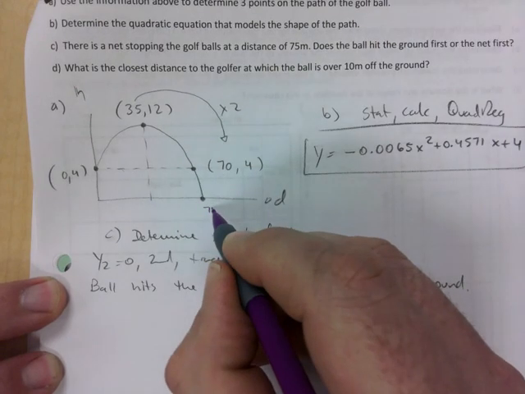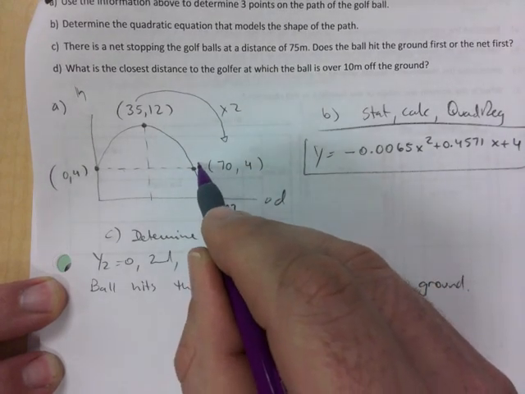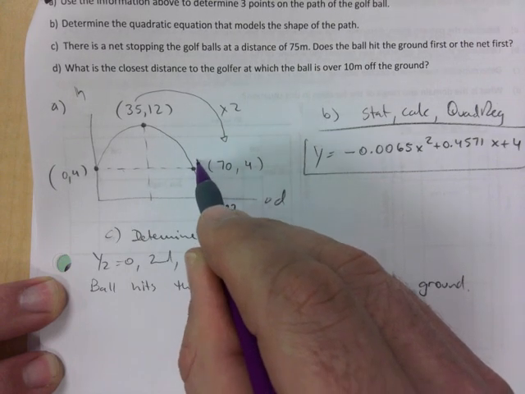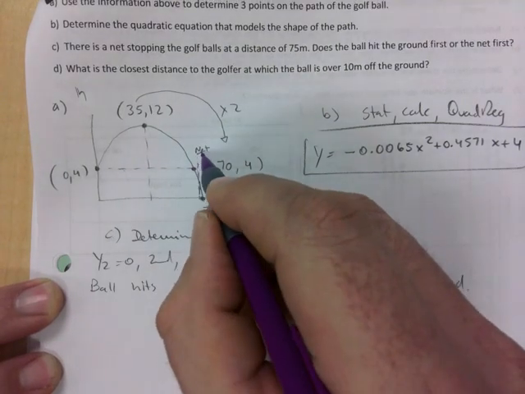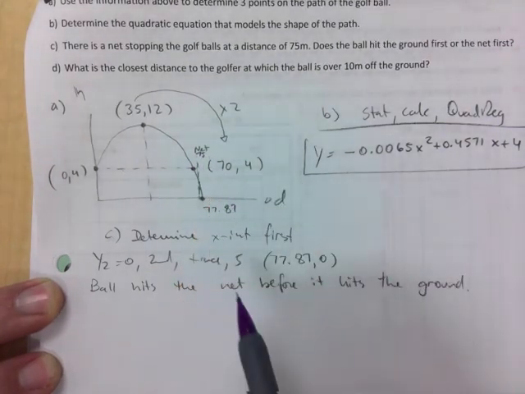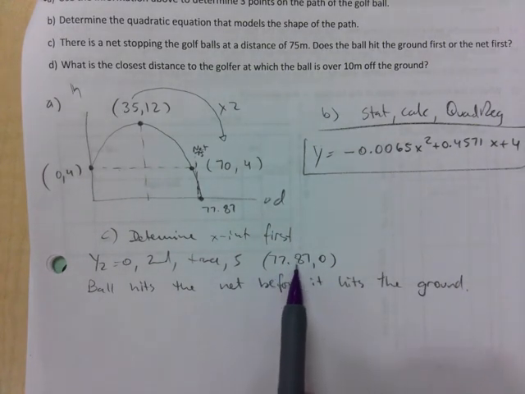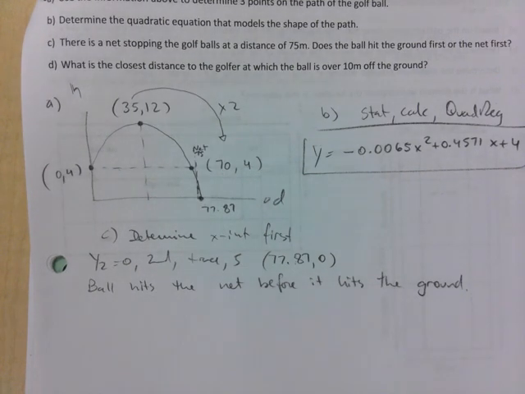Because this is 87 here, hitting the ground, but there's a net somewhere in here. Okay, it's hard to, this is the net at 75, right? And so it hits the net before it hits the ground, because this is when it would have hit the ground had the net not been there. Okay.